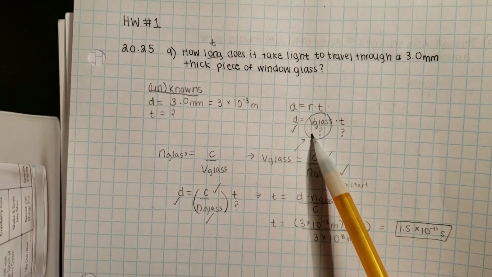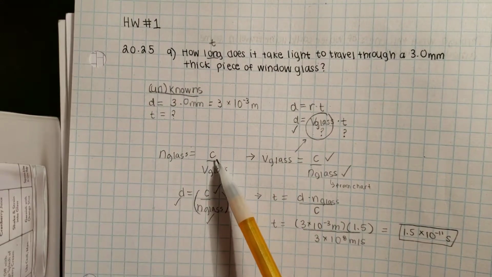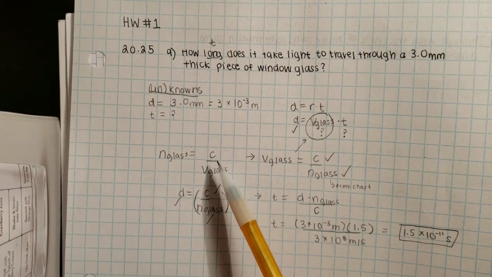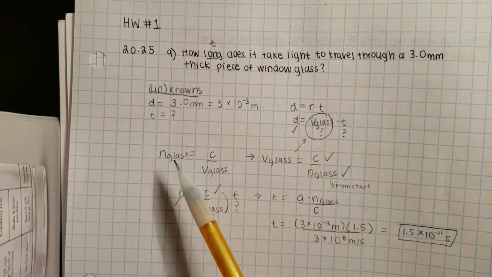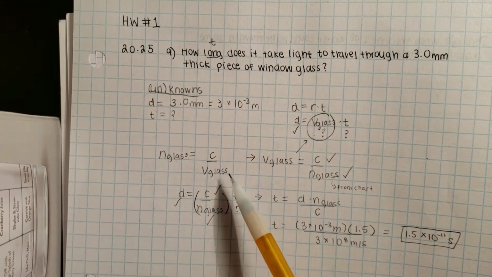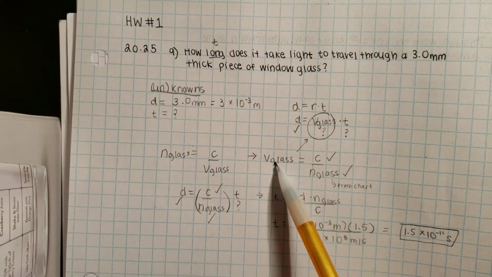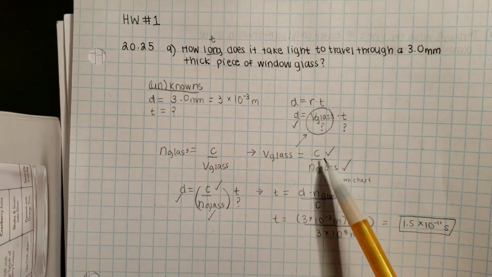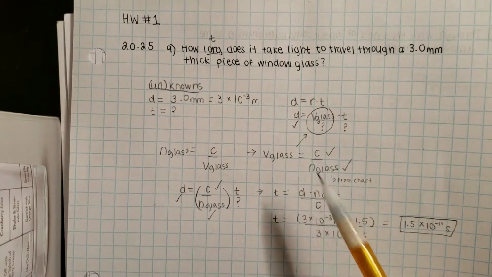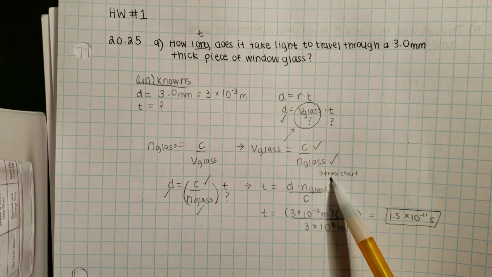And how do we do that? Well, let's go look at our equation sheet, and we find that N glass equals C over V glass. C is the speed of light, V glass is the velocity in glass, and N glass is the index of refraction for glass. Because it has V glass, we can solve for V glass, which is going to be C over N glass. So we have the speed of light, which is constant, and N of glass is just a number from the chart.